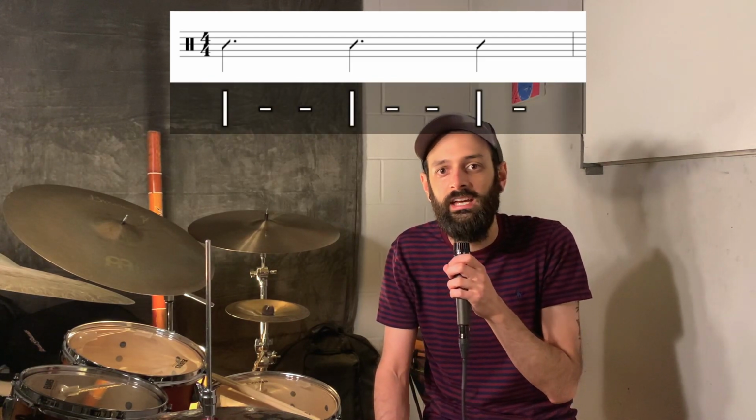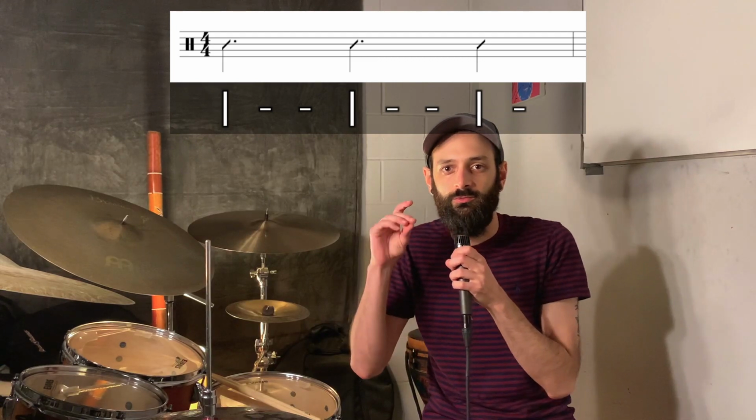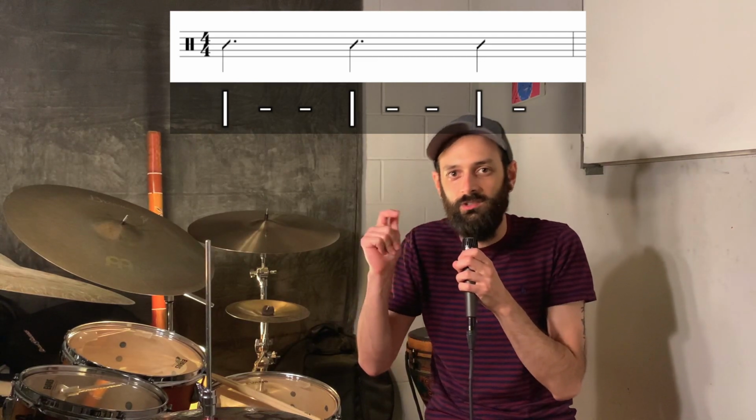I programmed a click to play a rhythm that's 2 dotted quarter notes and a quarter note in 4/4, which breaks down to 2 groupings of 3 eighth notes and 1 grouping of 2 eighth notes. So it's like 1 2 3 1 2 3 1 2, or 1 and 2 and 3 and 4 and 1 and 2 and 3 and.